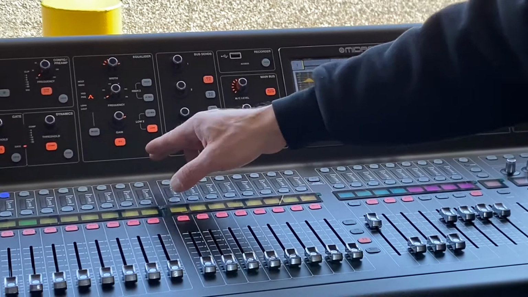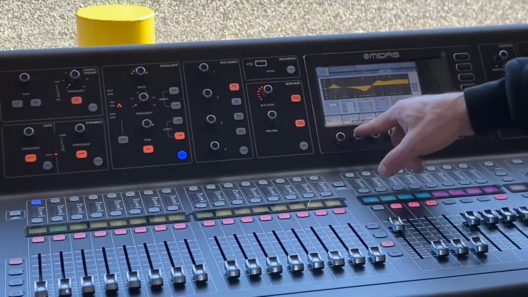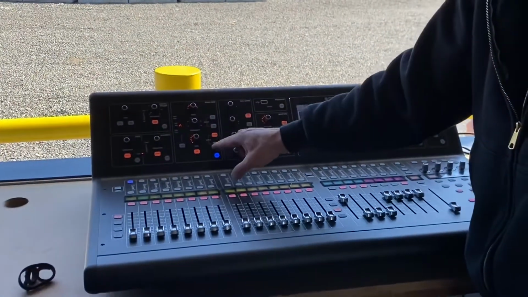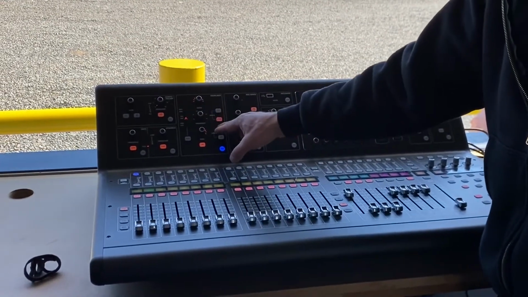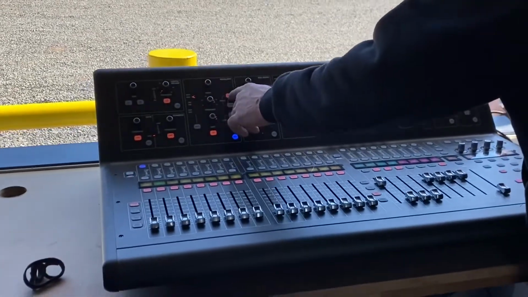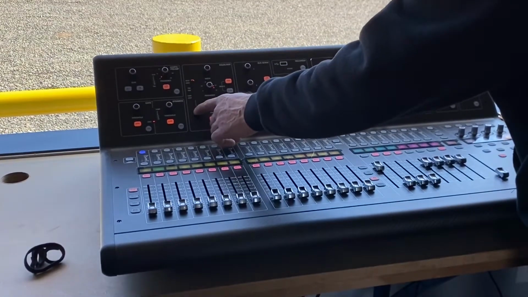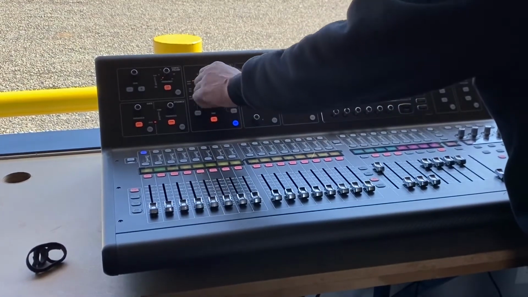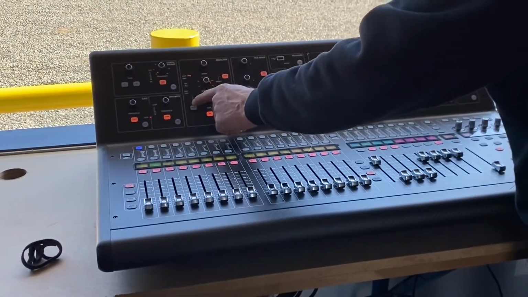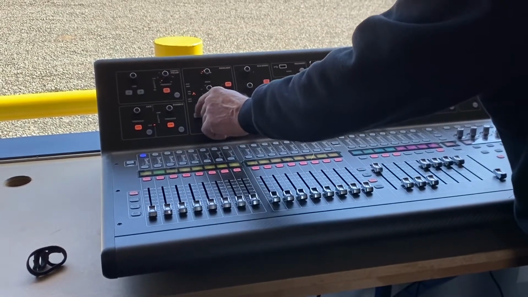Then the next is the EQ channel, and this one you have different options here. You have low, mid, and high, and you can select how you want the high. A lot of times for the highs, there are different modes. You can have a high cut, where you can bring the highs all the way back, or there's a parametric EQ, a shelf, and also a low cut.